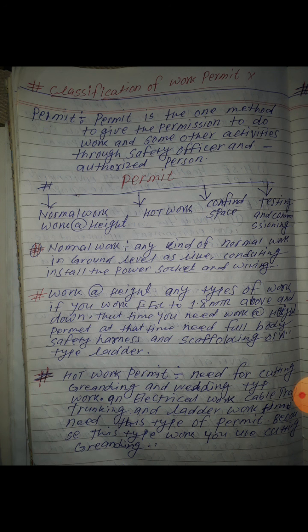Okay, next one is confined space. Confined space means underground, basement, or inside the ground level. You can work in this. This is covered on all sides and not open to the outside for looking. Okay, so this is the confined space.